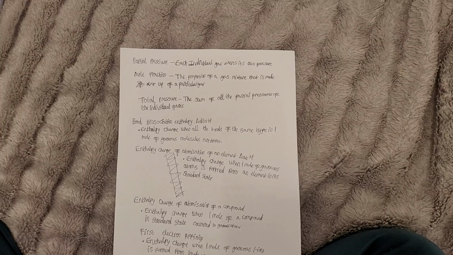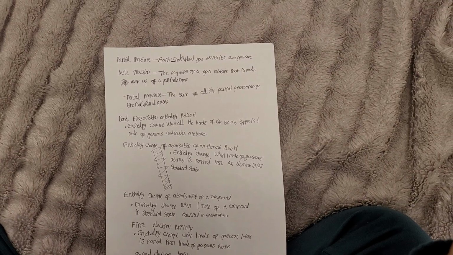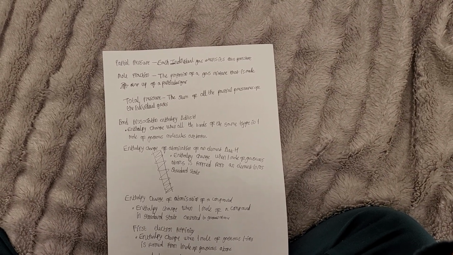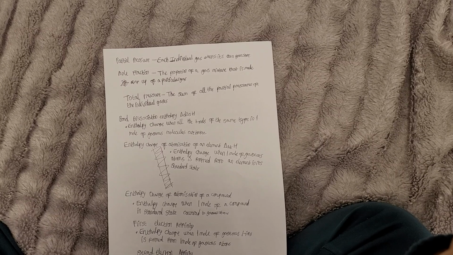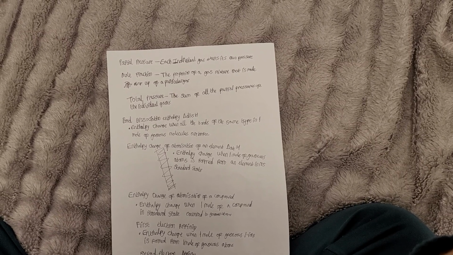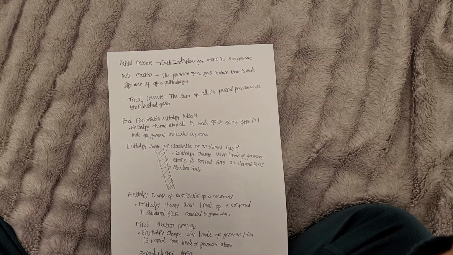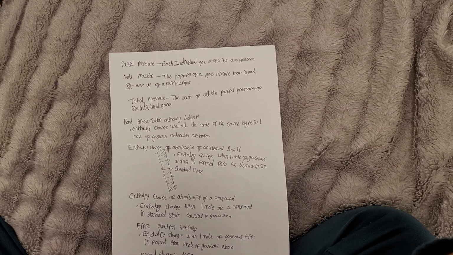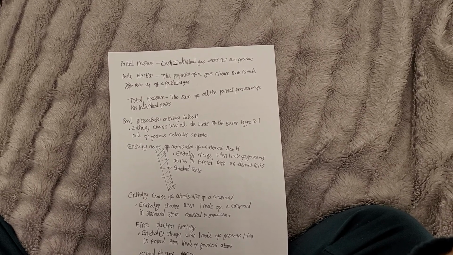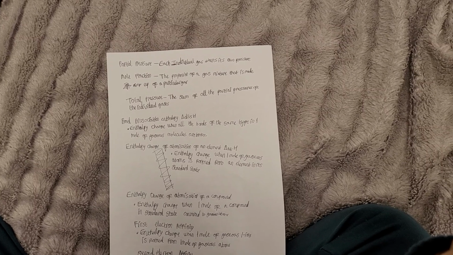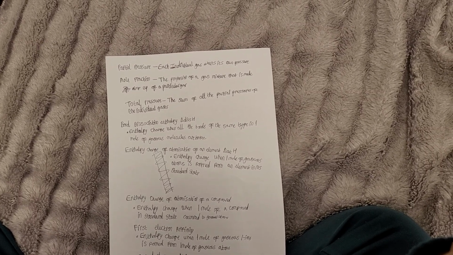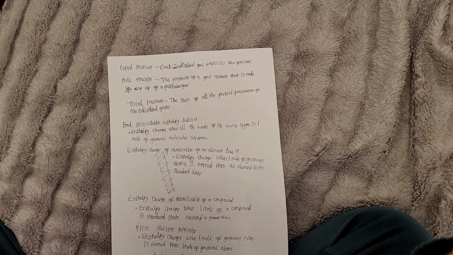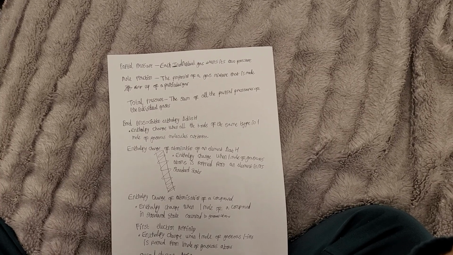Partial pressure definition: each individual gas exerts its own pressure. Mole fraction: the proportion of a gas mixture that is made up of a particular gas. Total pressure: the sum of all the partial pressures of the individual gases.